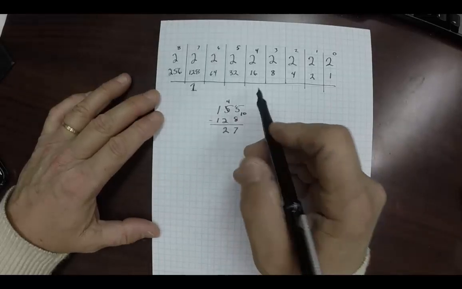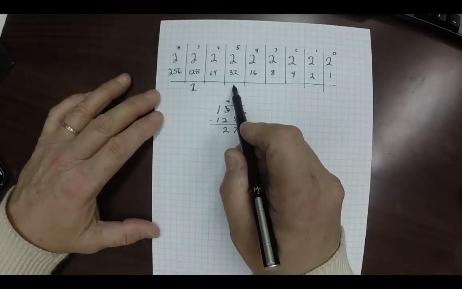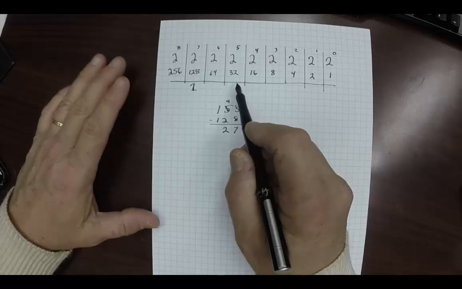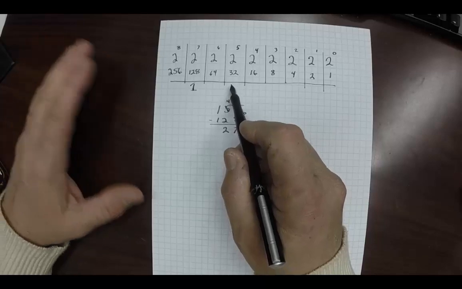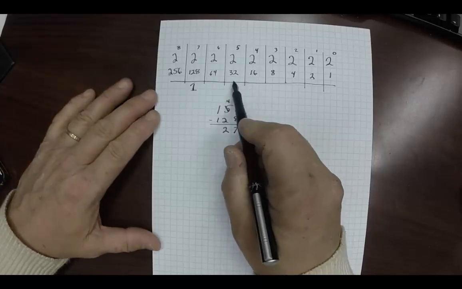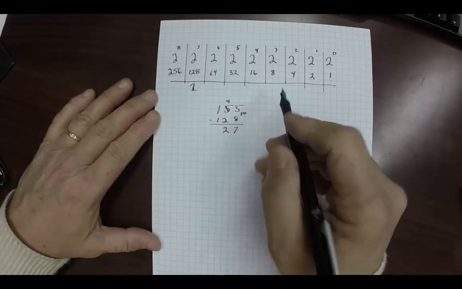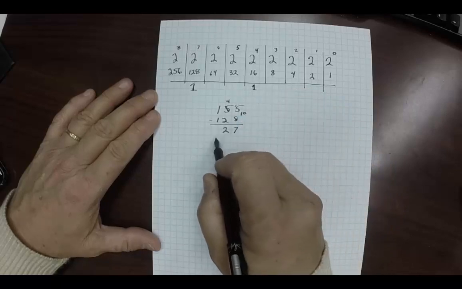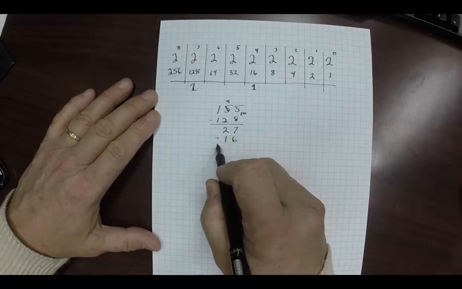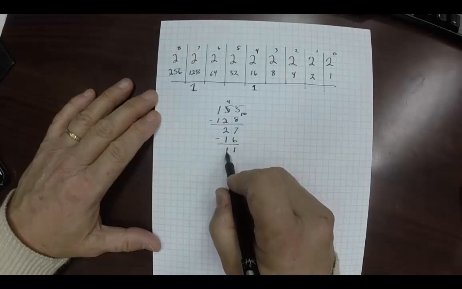Now I'm looking for a number that's at 27, but not greater than. I don't see 27, but I see 32. That's larger. I see 16, so I'm going to use 16. I'm going to put a 1 right there. So I subtract 16 from 27, and I get 11.